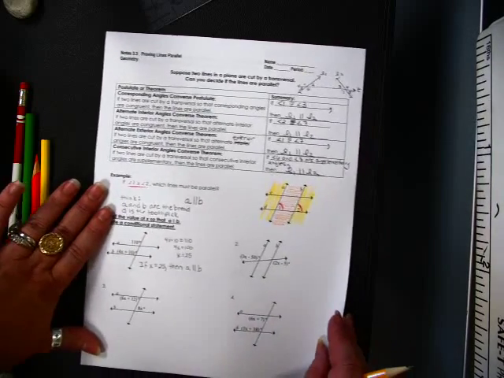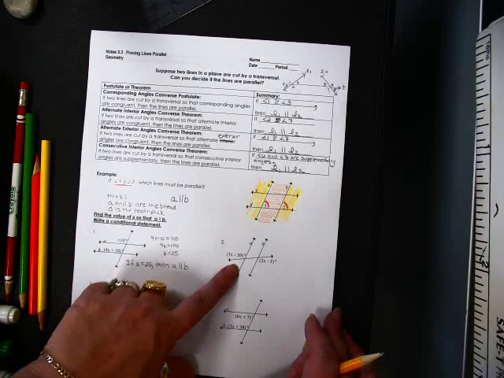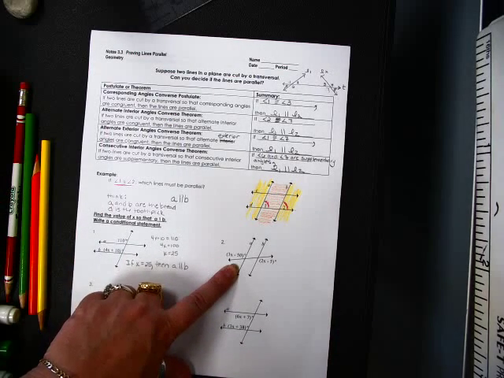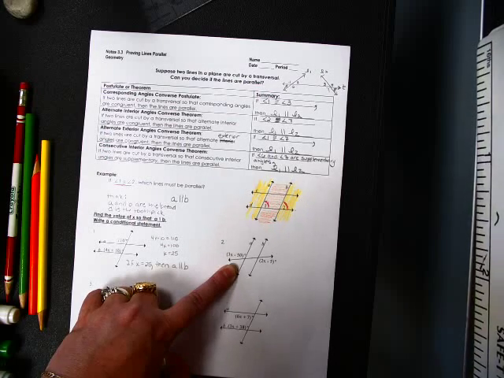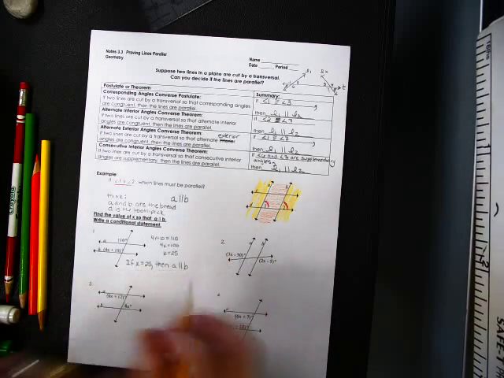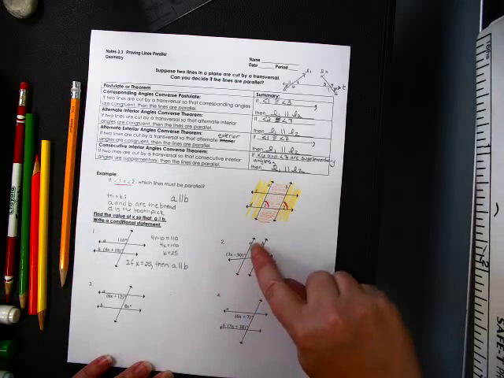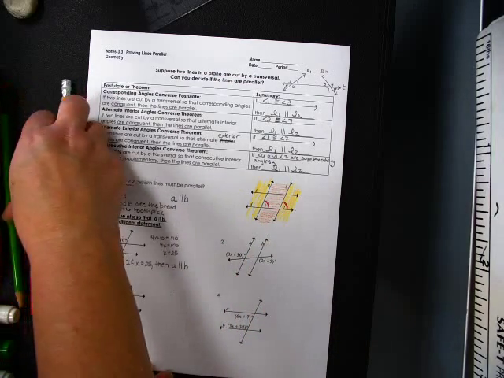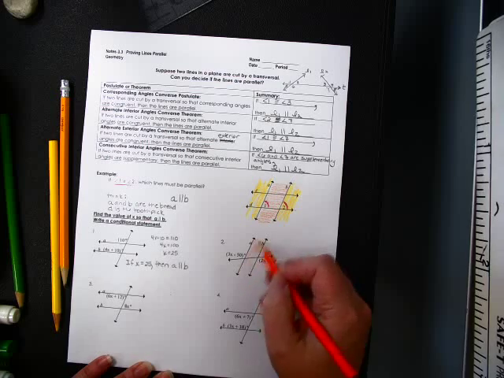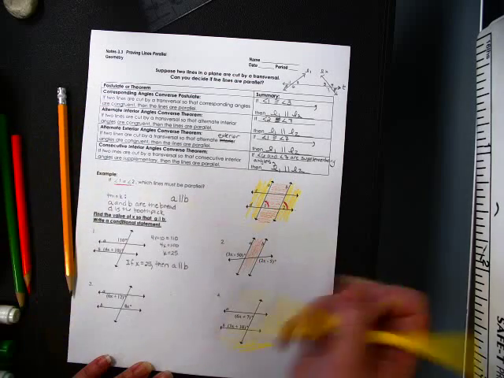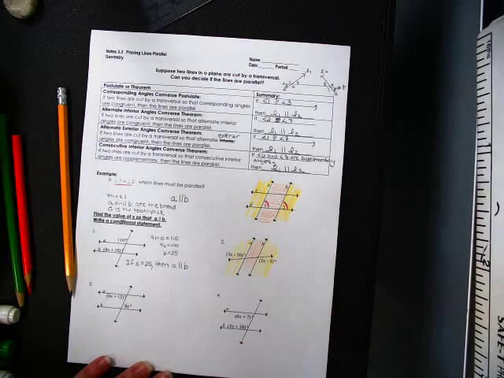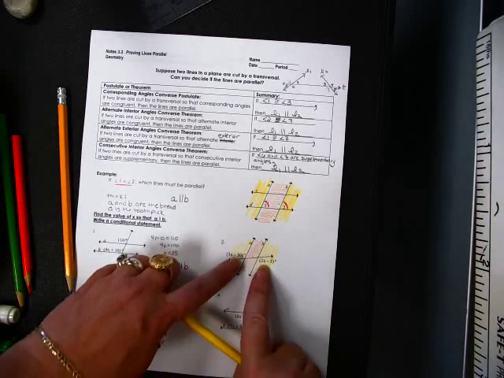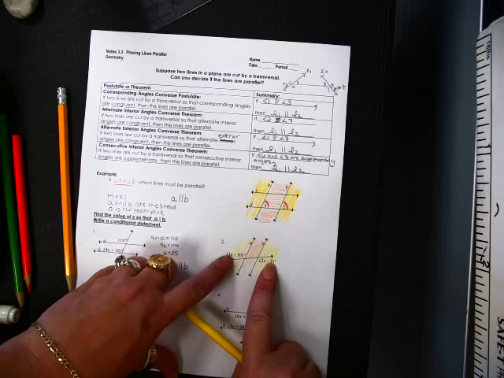Okay, now next. Over here, here's A and B. This is going to be the interior. Here's the exterior. So if I look, both of them are exterior.